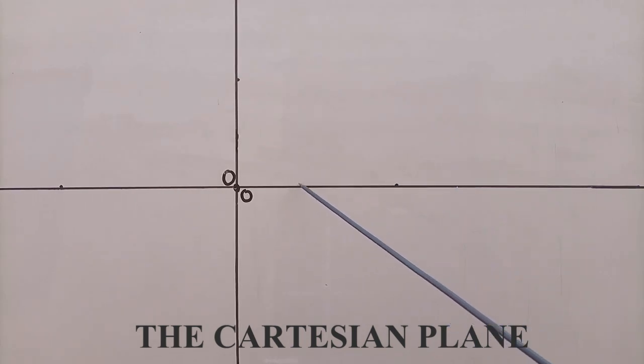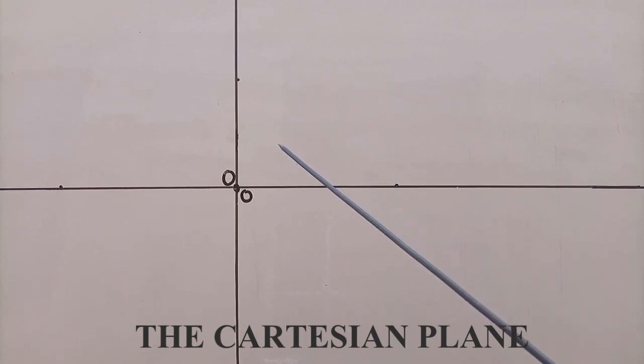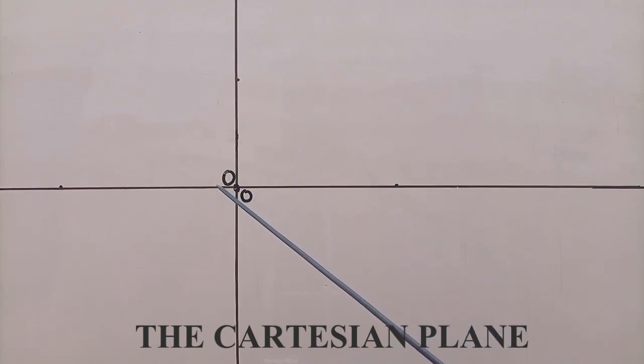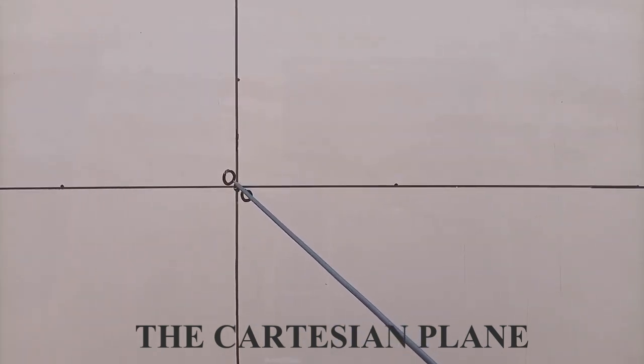This line going towards the right, this one going upwards, this going towards the left, and this going downwards. All of the movement or direction starts from this point. This point is called the origin.